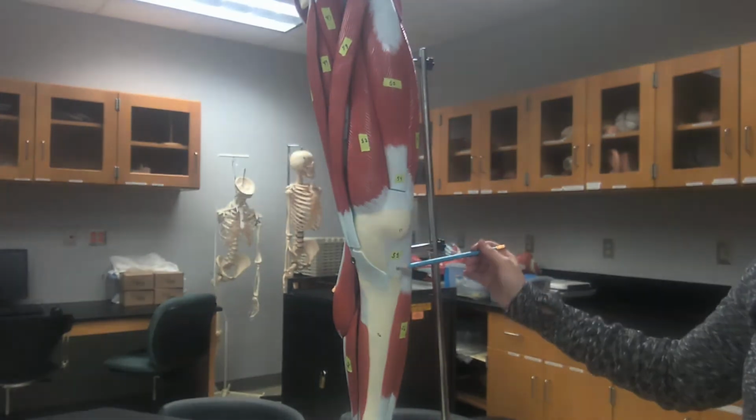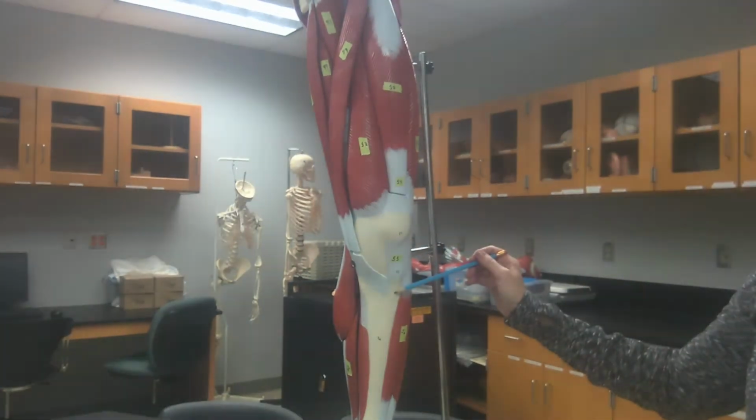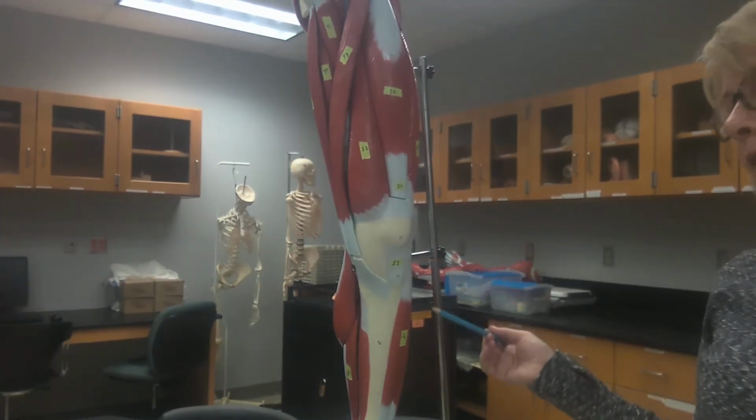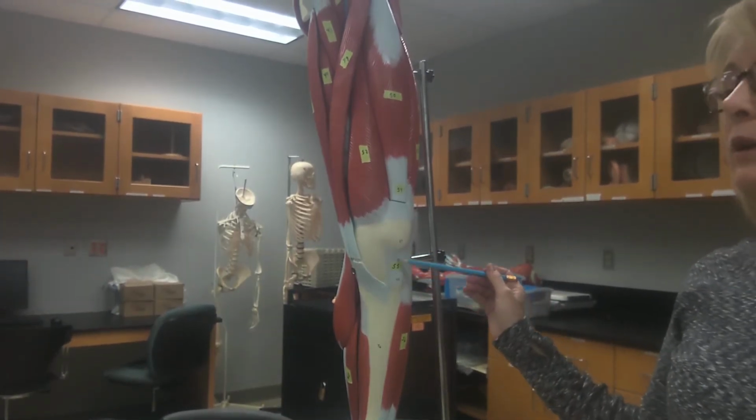This connective tissue element is connecting the patella to the tibia. So we're connecting bone to bone. So since it's connecting bone to bone, it's a ligament, and it's referred to as the patellar ligament.